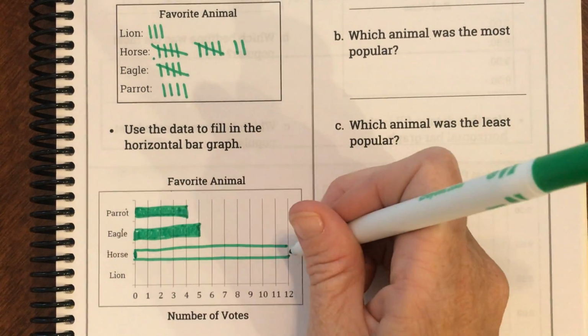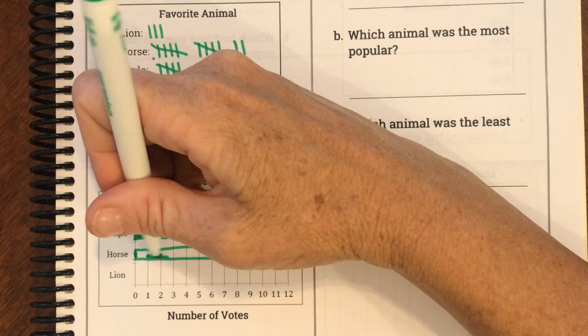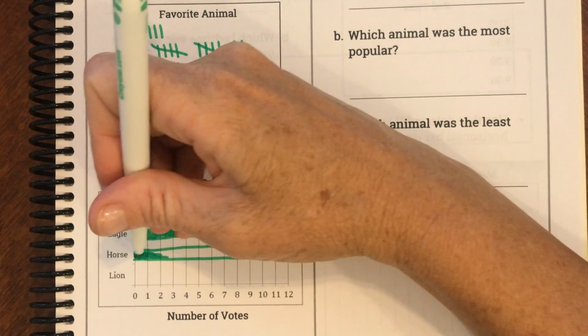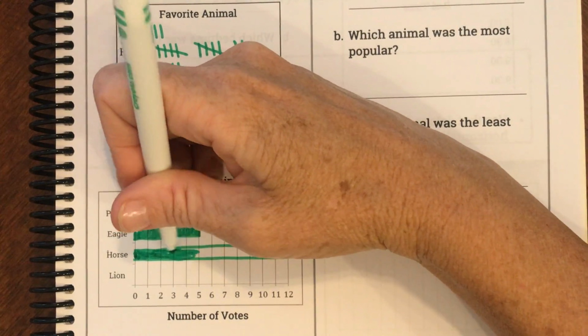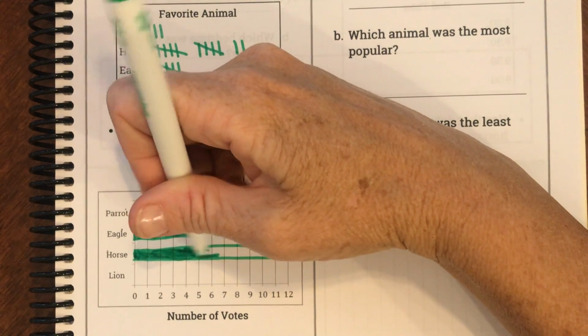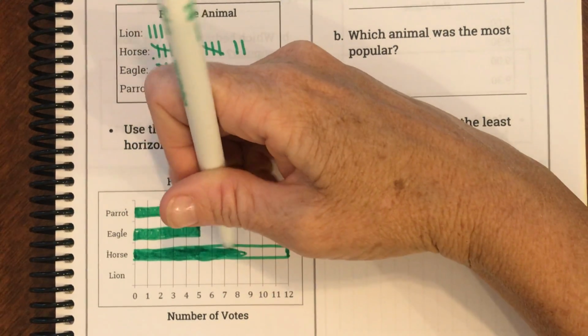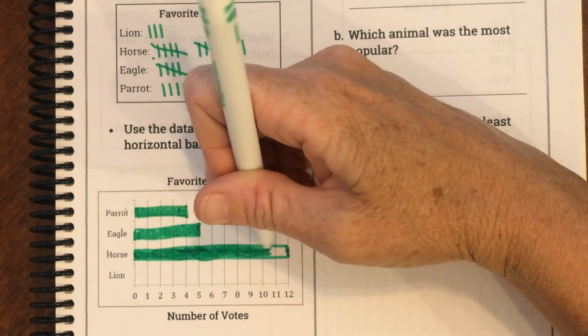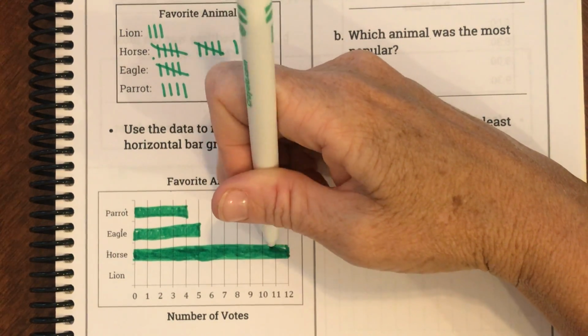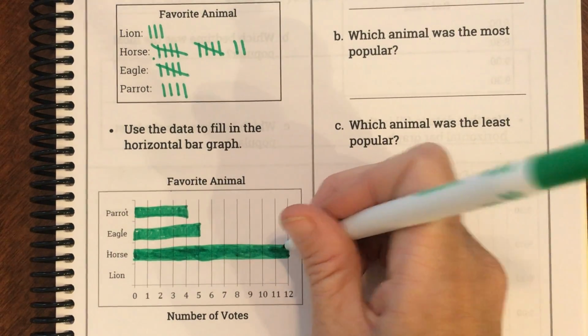I think most people love horses. I know when I was your age, every single holiday I asked for a horse. For my birthday, for Christmas, for every holiday, that's all I wanted was a horse. The funny thing is, now that I'm a grown-up, I do not want a horse.